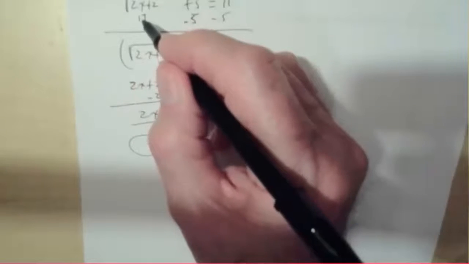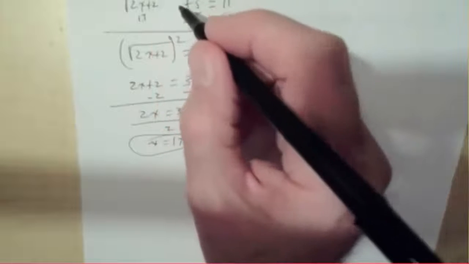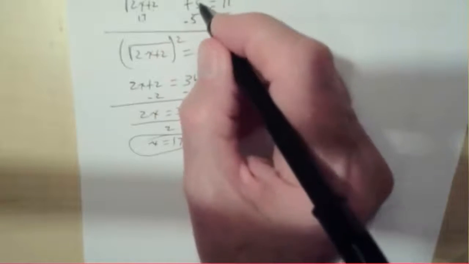Now you can plug it back in if you want. 2 times 17 is 34. 34 plus 2 is 36. Square root of 36 is 6. 6 plus 5 is 11, so we are correct.